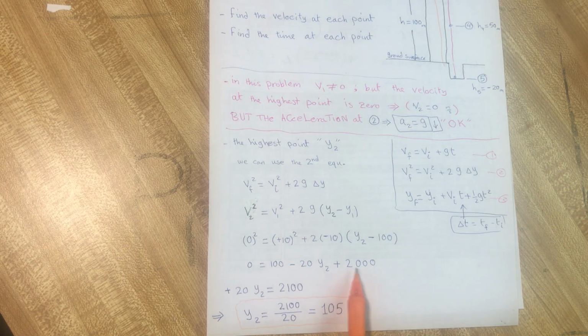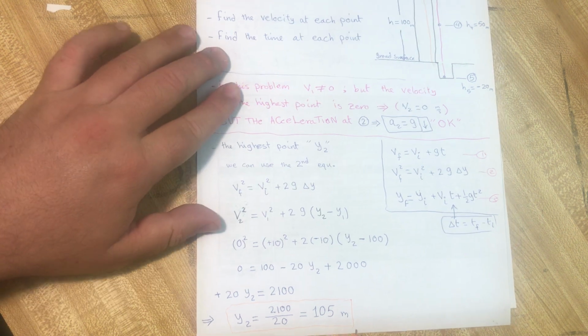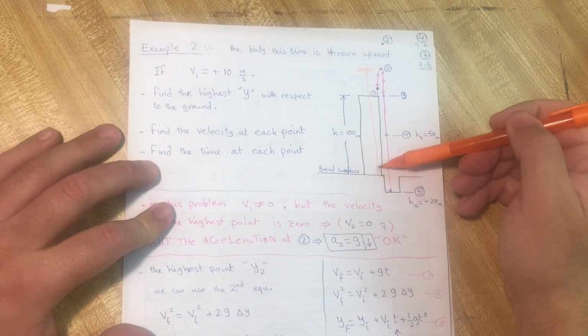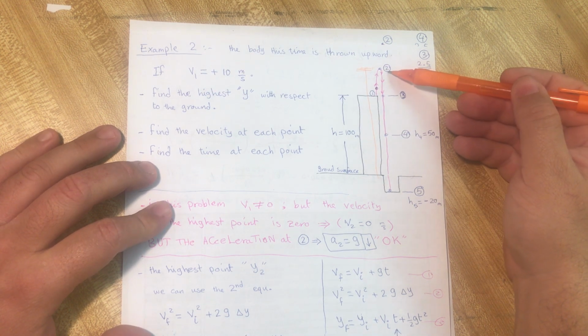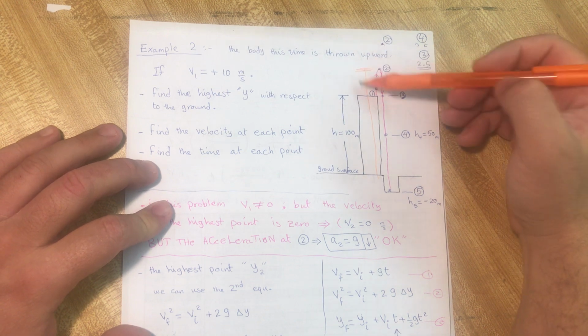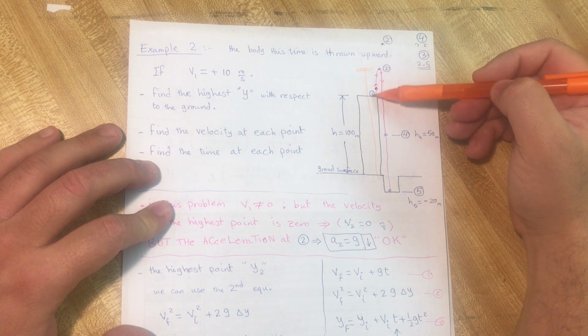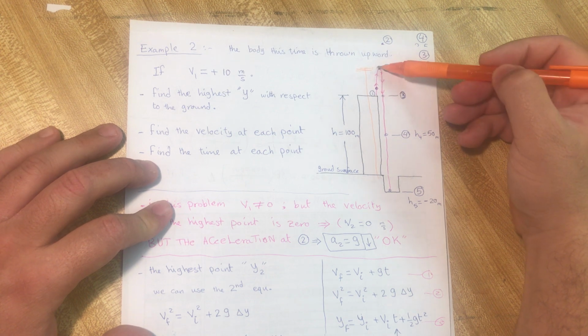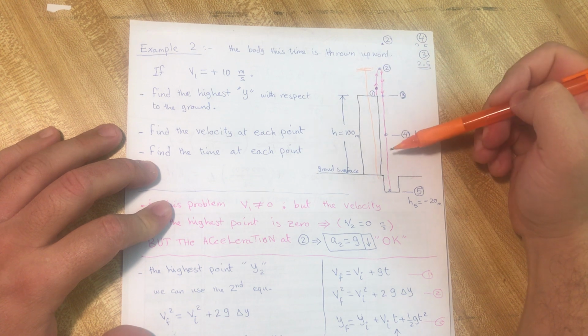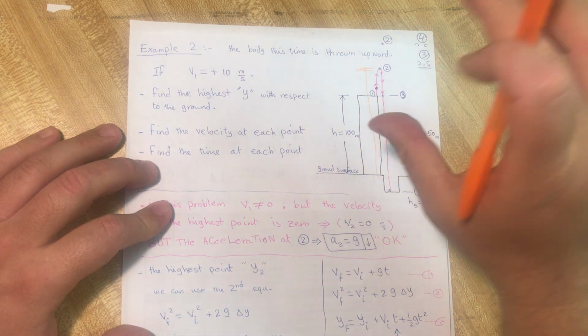It is equal to 2000 plus 100. Now divide over 20. 2100 divided by 20 is equal to 105 meters. Remember that the building is 100 and the altitude of point number 2 is 105. So the difference in altitude between point 2 and point 1 is 105 minus 100, which is 5 meters. Okay, almost 2 floors.